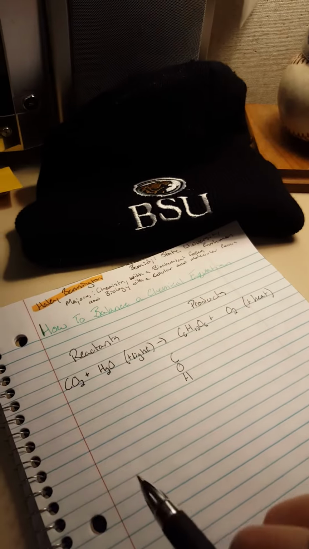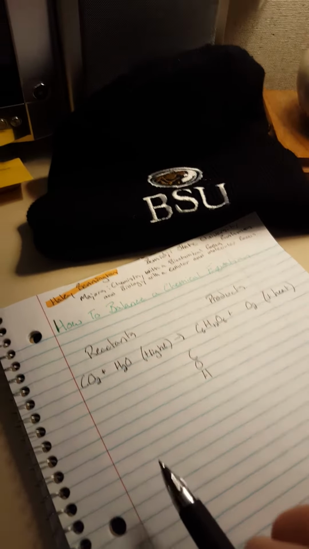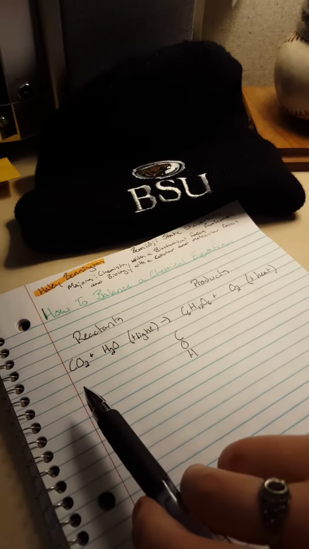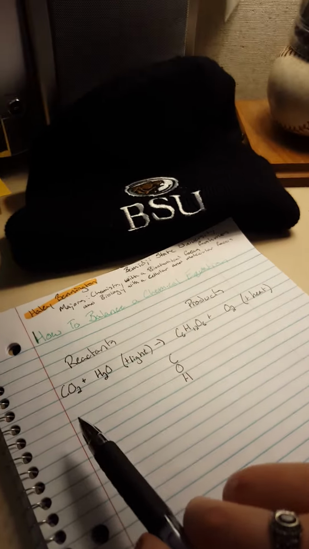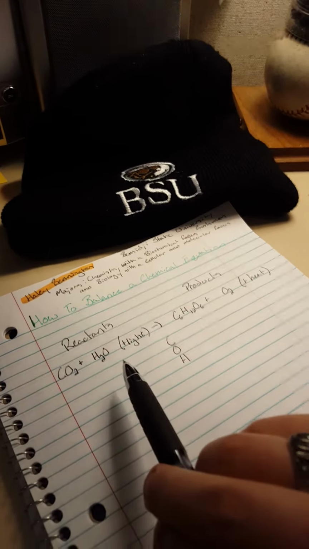I'm going to try to quickly explain how to balance a chemical equation. And the equation I'm going to use is the one for photosynthesis. While yes, it is a lot more complicated in reality, the simple version will serve my purposes here.